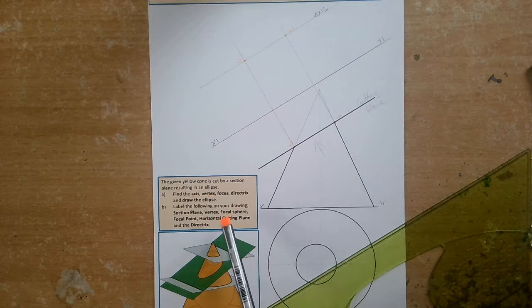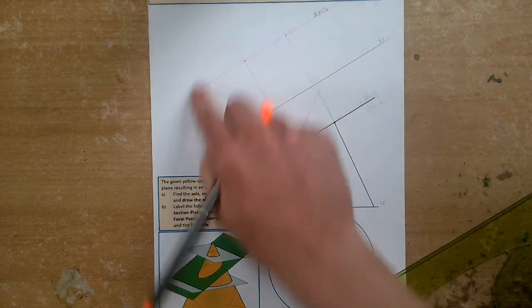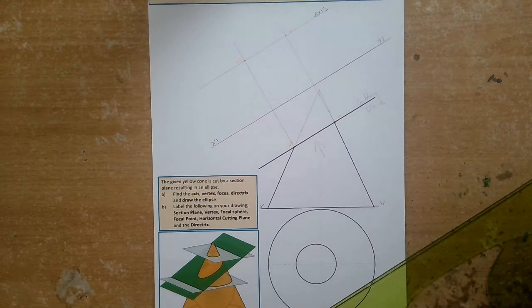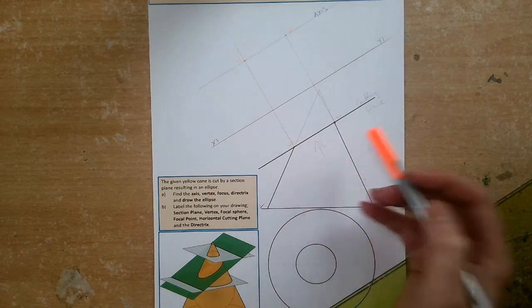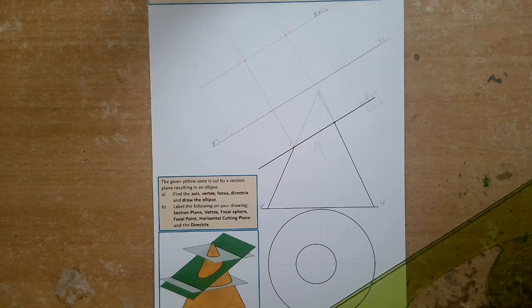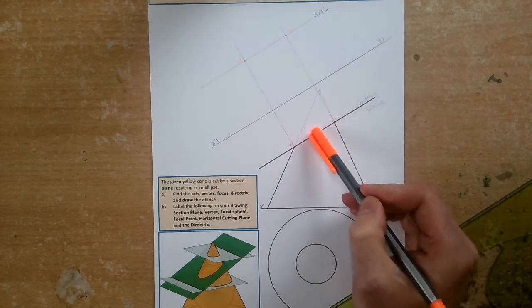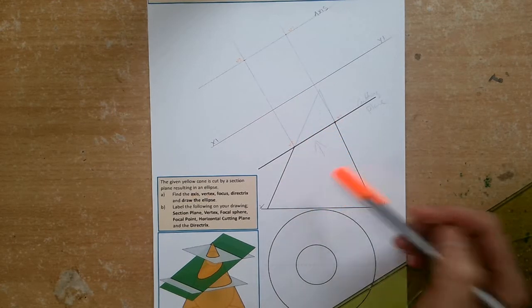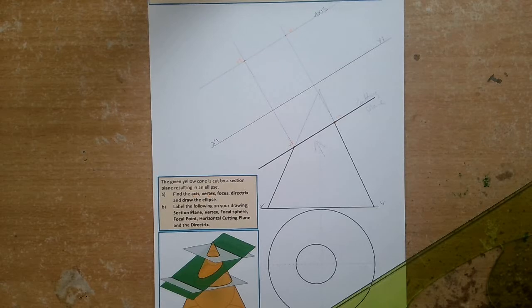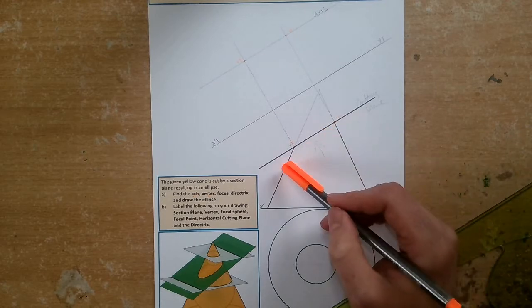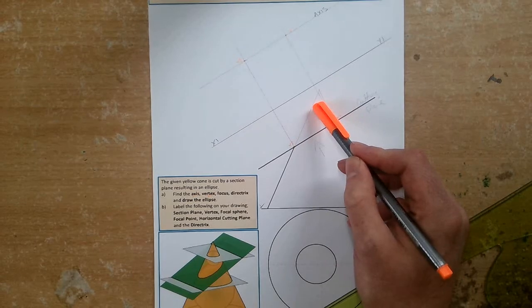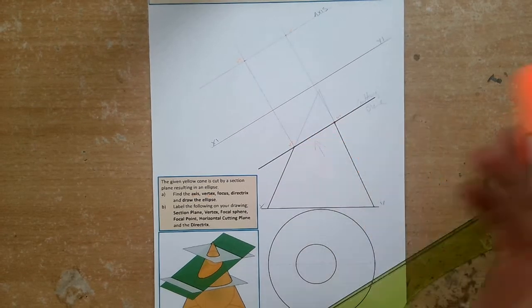We're also asked to find the focus and the directrix. To find these in this style of question, we need to use the focal sphere method. All conics have at least one focal sphere. An ellipse will always have two focal spheres, one above the cutting plane and one below. The focal spheres are tangential to the cone and the cutting plane. So this one will be tangent to the cone and the cutting plane, and so will the bigger one down there. We'll explain that now in a little more detail.